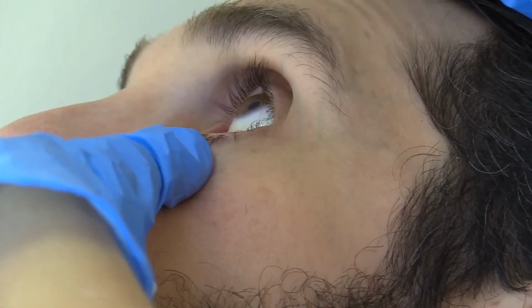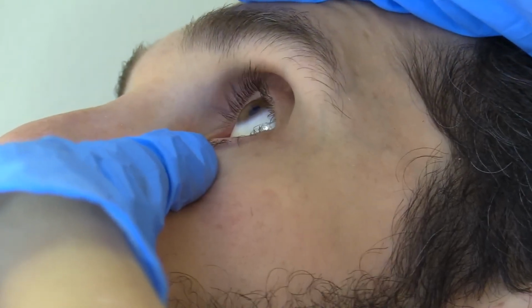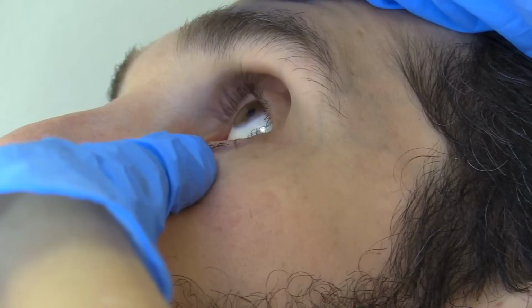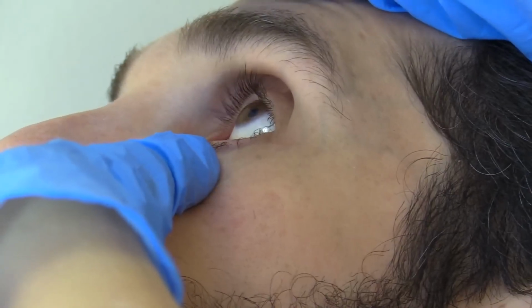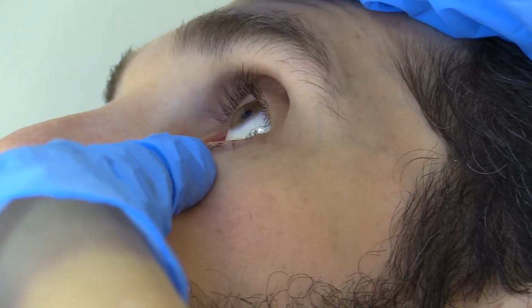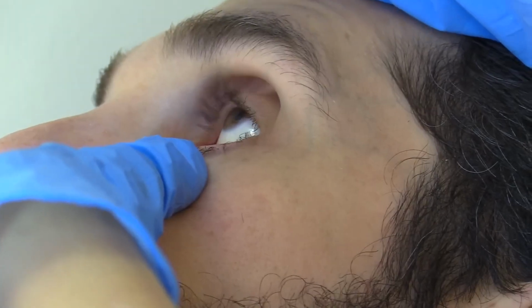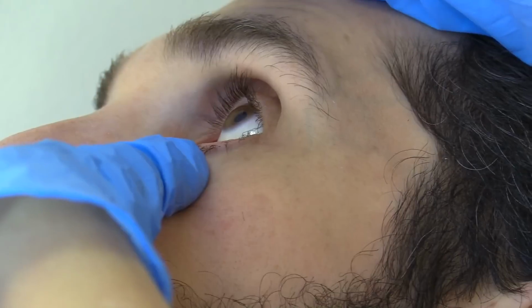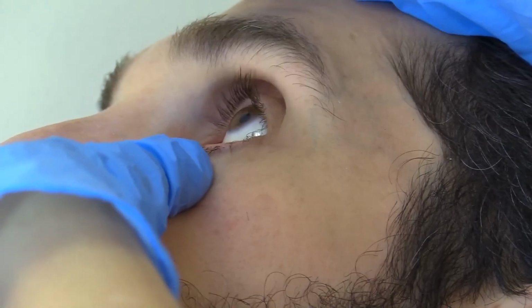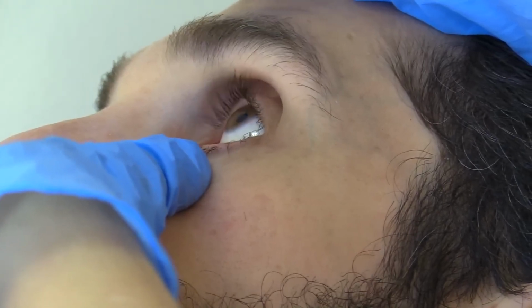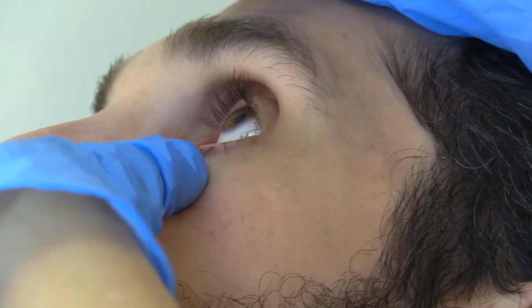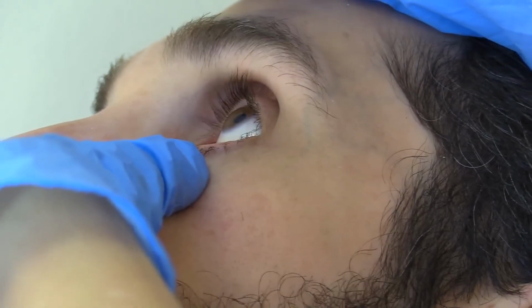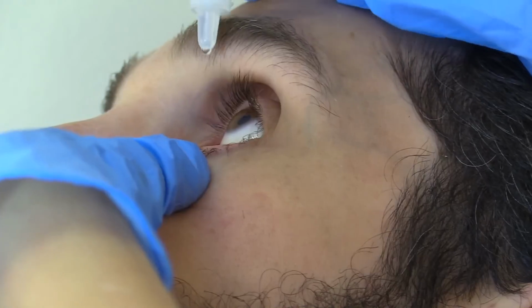Then you're going to take your dominant hand and just rest it a little bit above the eyebrow, and you're going to take the eye drops, put them in between your thumb and your index finger and gently tilt them over, and we're going to instill in the conjunctival sac the prescribed amount of drops. You want to be careful not to get this tip in the eye and contaminate the tip of it. So we're going to instill the 2 drops.